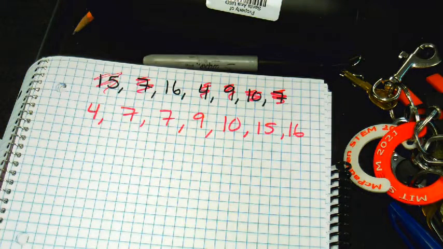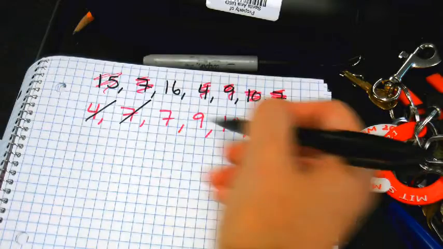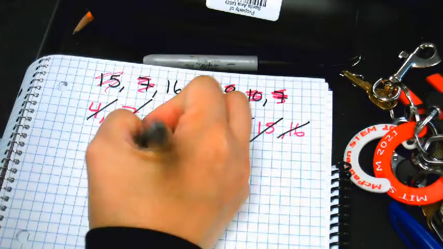Okay, so put them in order. Okay, now we're going to go cross them out. All right, go ahead and cross them out before I do. Front, back, front, back, front, back, circle. Front, back, circle. Cross them out. So the median is equal to 9.